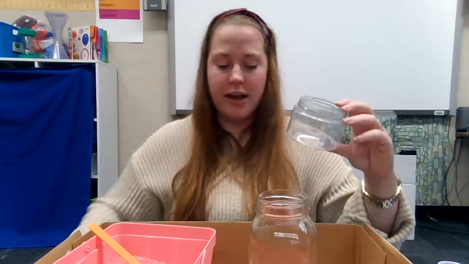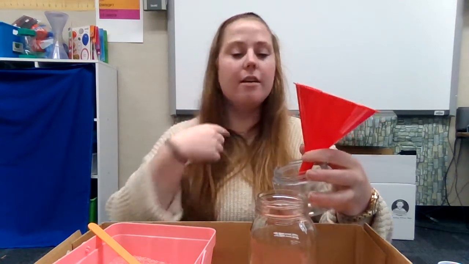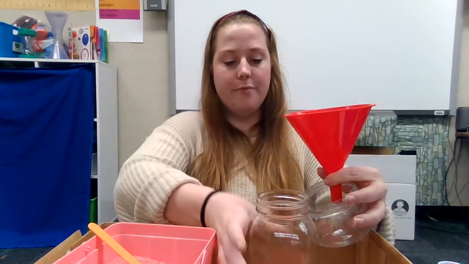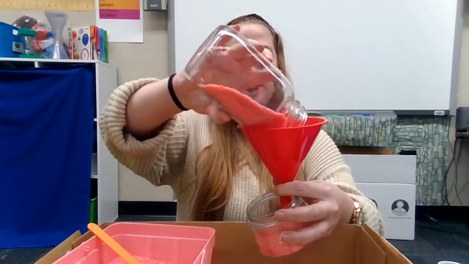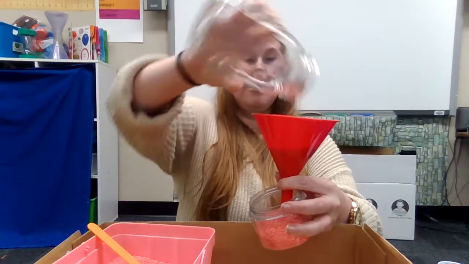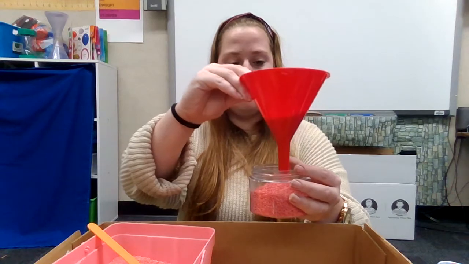What if I pick a really short one? Do you think it'll look different in here? All right, I'm going to hold my funnel into my new container. Try to pour this in. I don't want to lose any rice. Let it fill up.